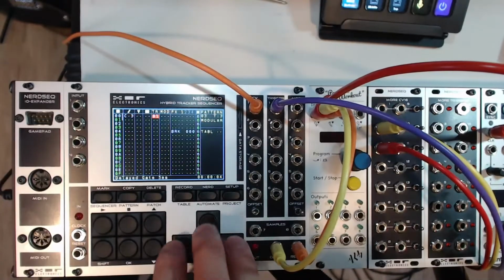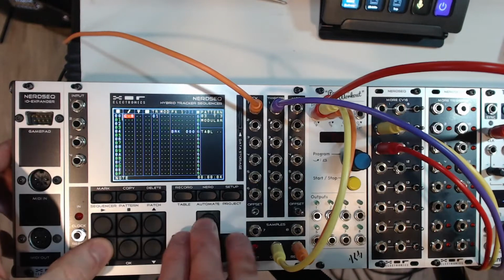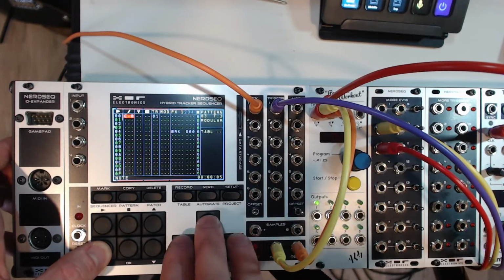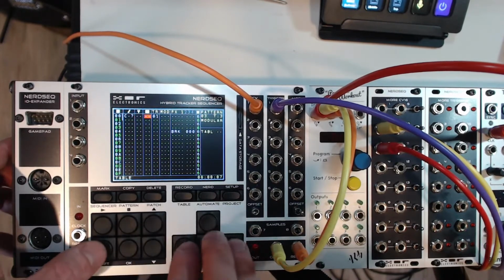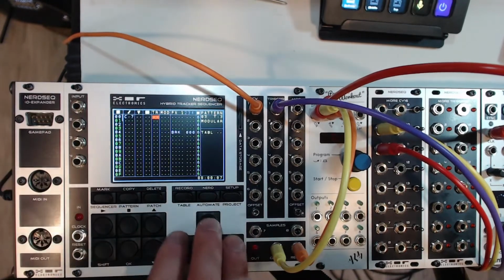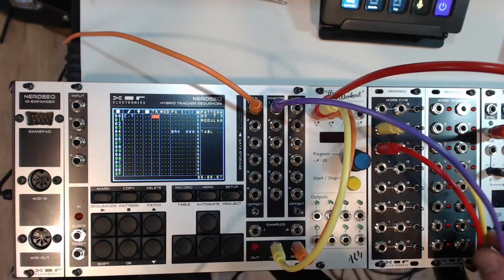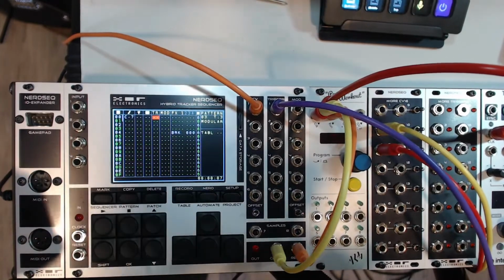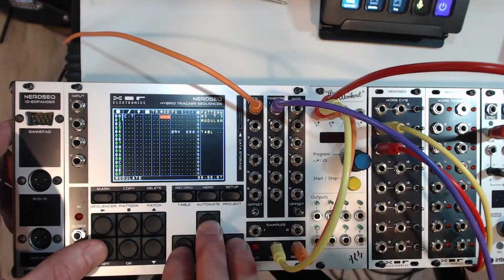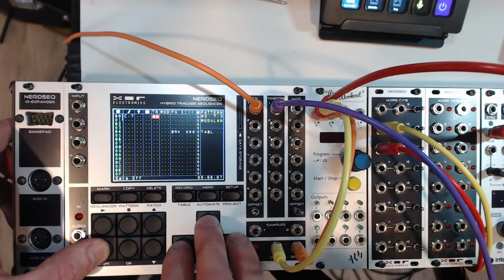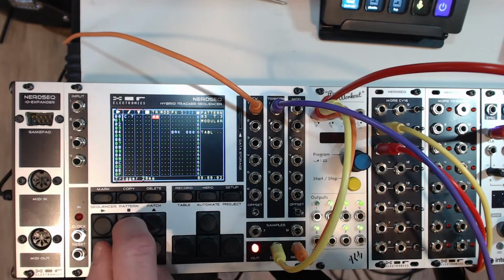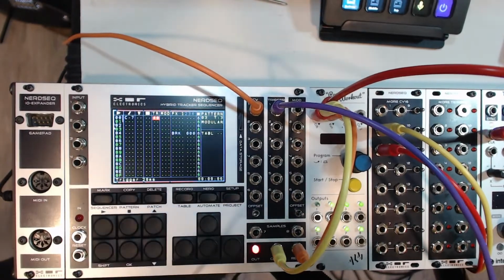All right, so what am I doing wrong here? I should be getting a note out. Maybe I'm just, let's see. I have the auto gate thing set on, so it's supposed to be creating a gate automatically every time this goes. So that's weird that it's not. A 20 millisecond trigger, how about that? Still not going to give me anything? Why?